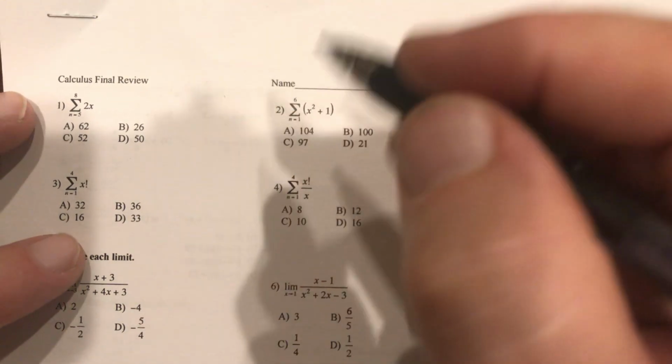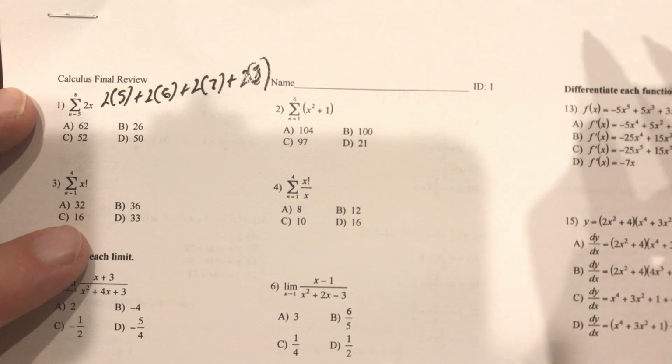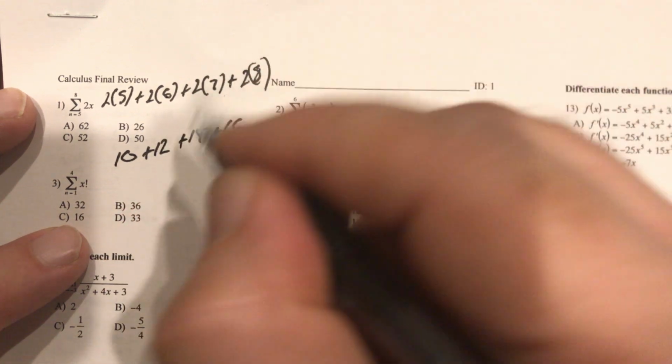All right, calculus. The sum of 2x from 5 to 8. So it's 2 times 5 plus 2 times 6 plus 2 times 7 plus 2 times 8. I'm trying to think of different ways that we could go around. 10 plus 12 plus 14 plus 16.